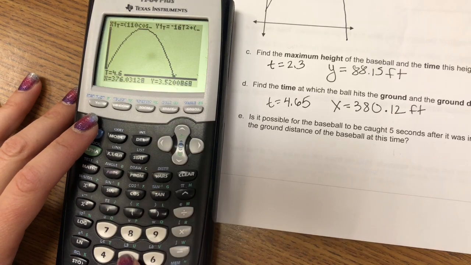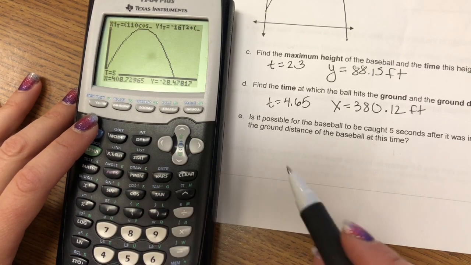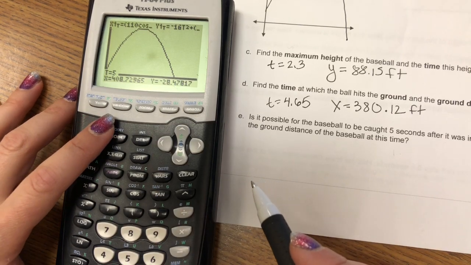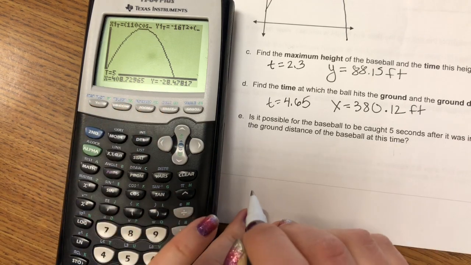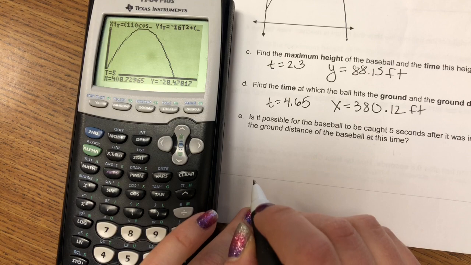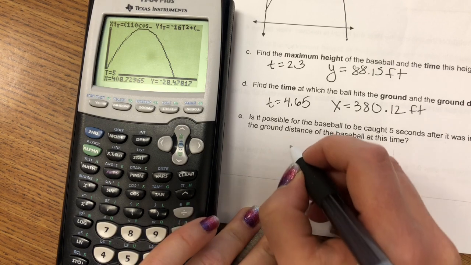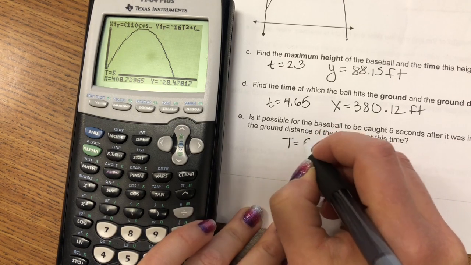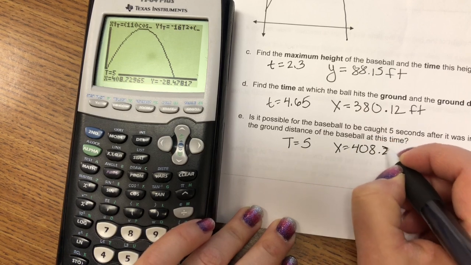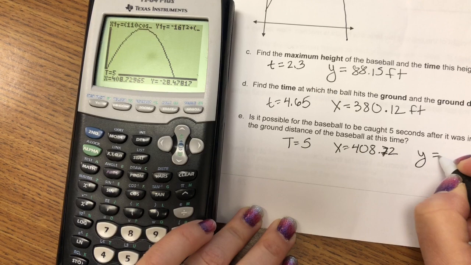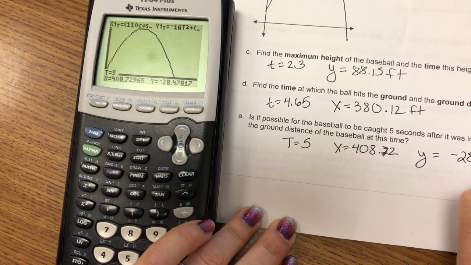Is it possible for the baseball to be caught 5 seconds after it was hit? So if I trace to 5, the height is negative 28. So when t is 5, x is 408.72, and the y is way below the ground.